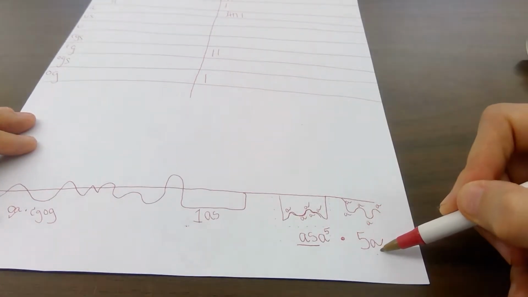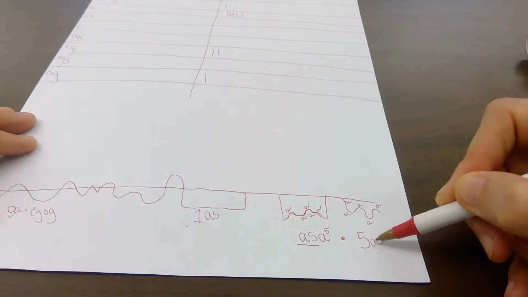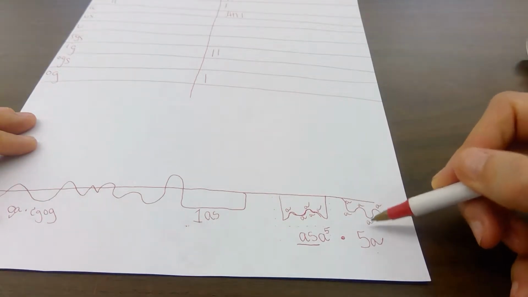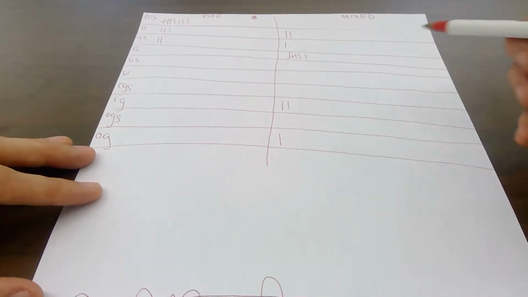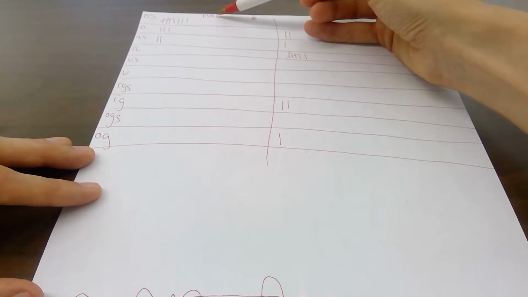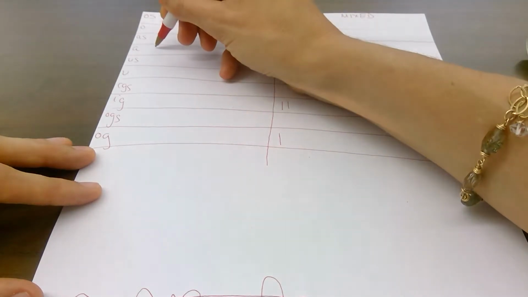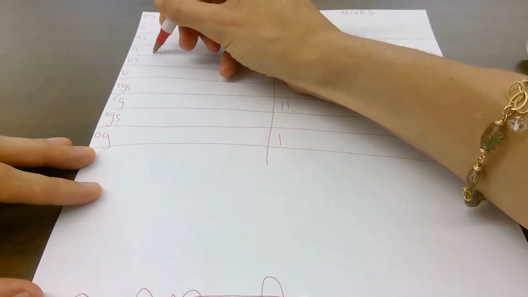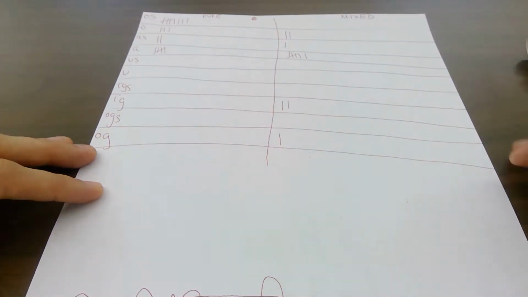Next, we have 5 A's. So since these were 5 pure A's that happened just one right after the other, we will say, okay, in the pure column, we will mark that 1, 2, 3, 4, 5 A's happened.